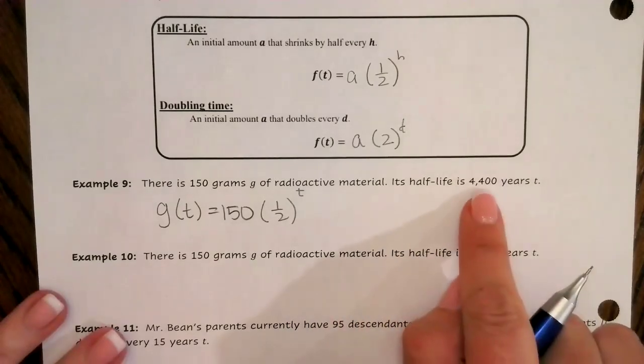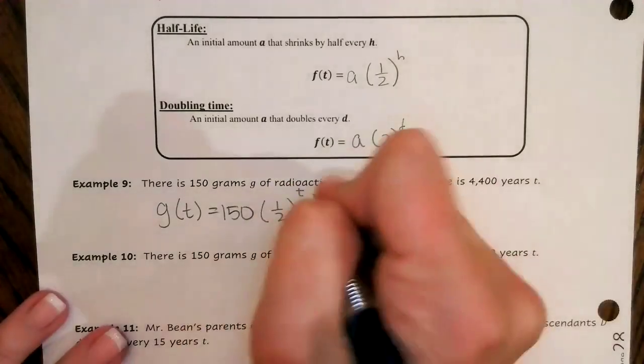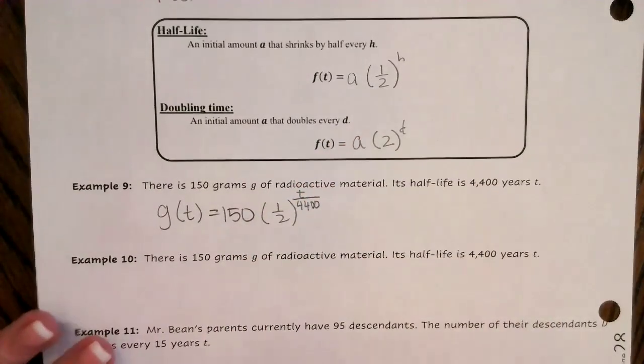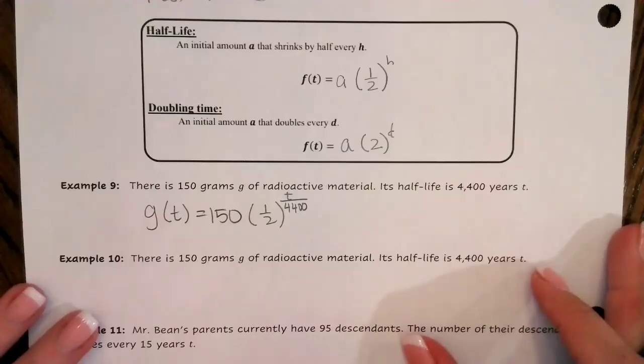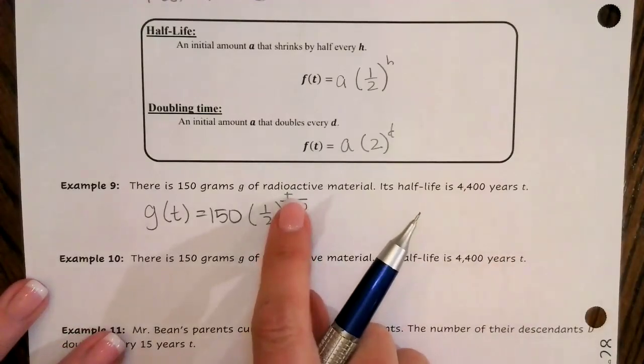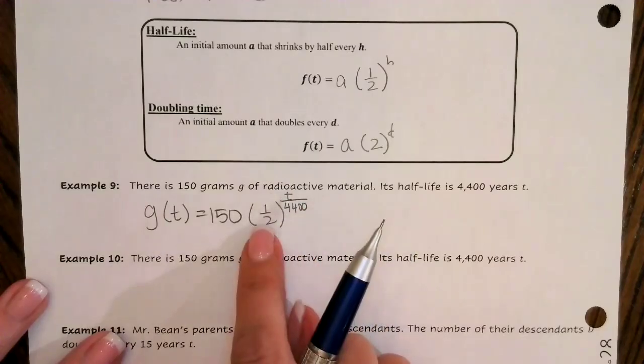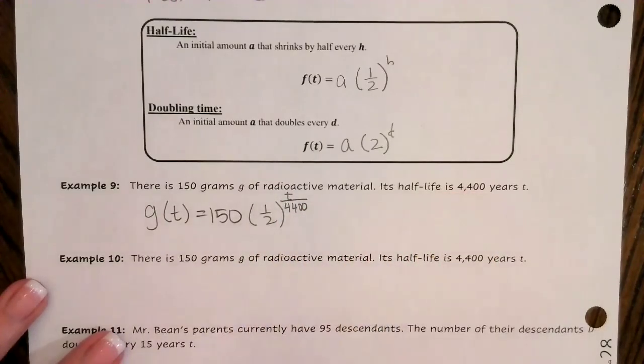We want it to take half in 4,400 years. And so we would divide the exponent by 4,400. Make sure you're digging into what the context is and knowing that T stands for years. So every time you put a year in there, it's going to do that half. So it's really important that you notice that part of it.